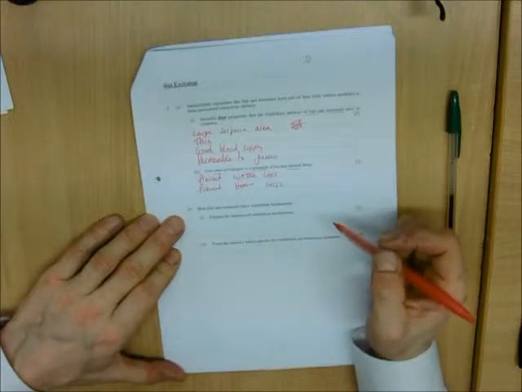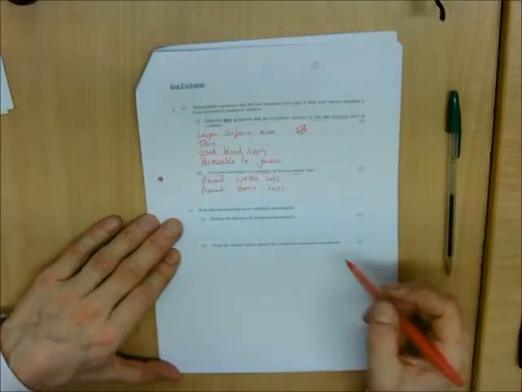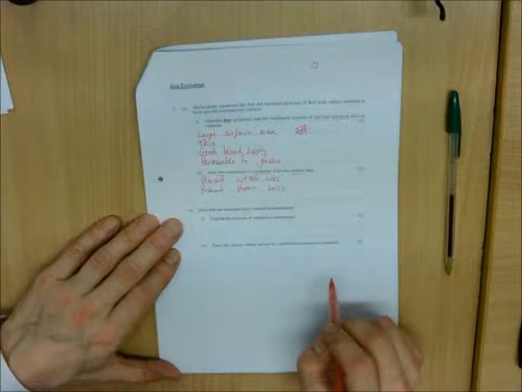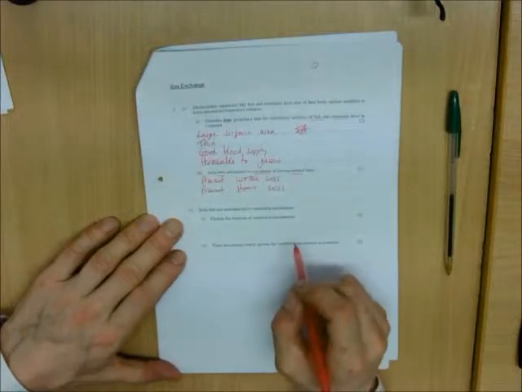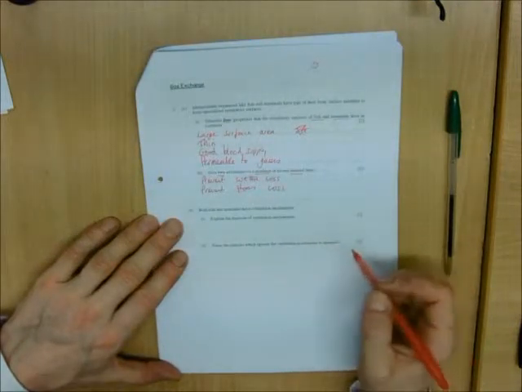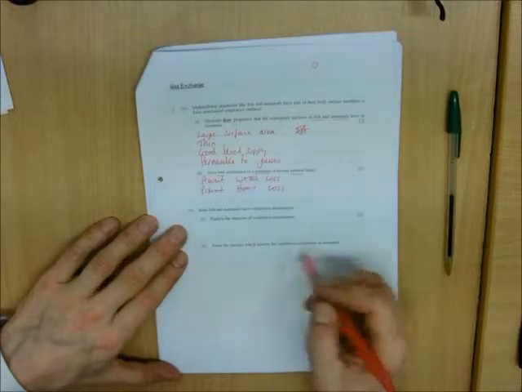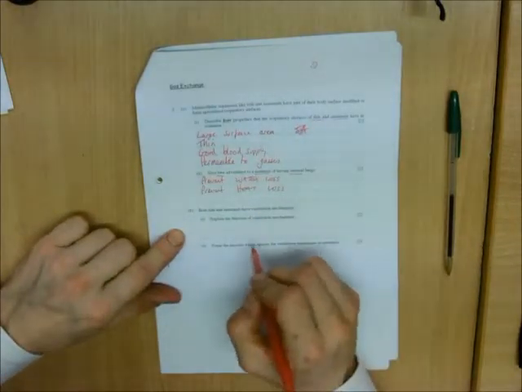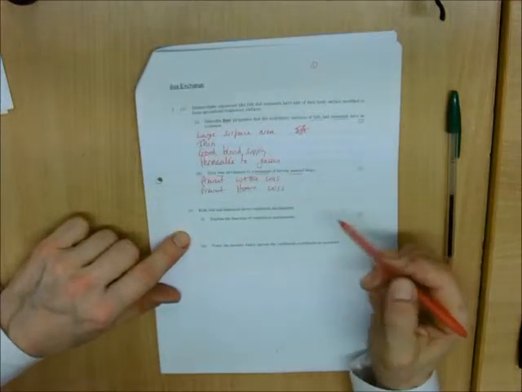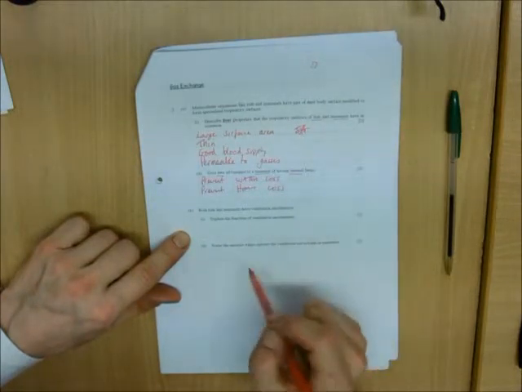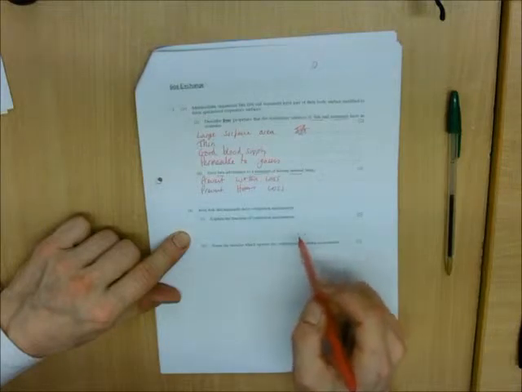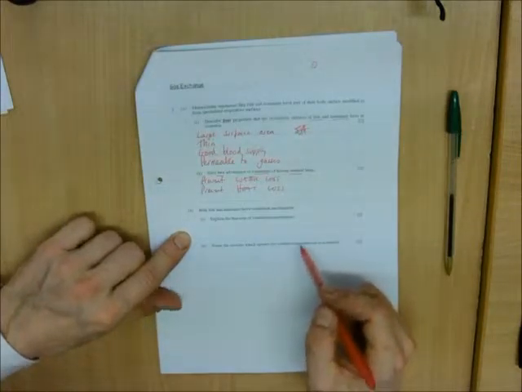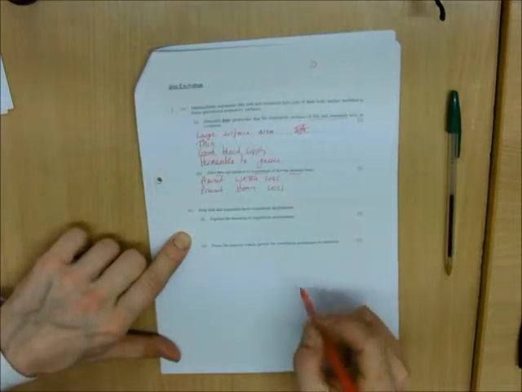Part B. Both fish and mammals have ventilation mechanisms. And now, do we know what ventilation is? Well, ventilation, if you open a window for some ventilation, it's letting the air in. Why do fish and mammals do that? Well, with fish it's to move the water, with mammals it's to move the air. But where and for what reason?